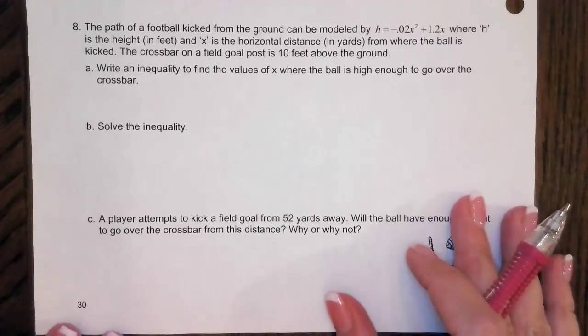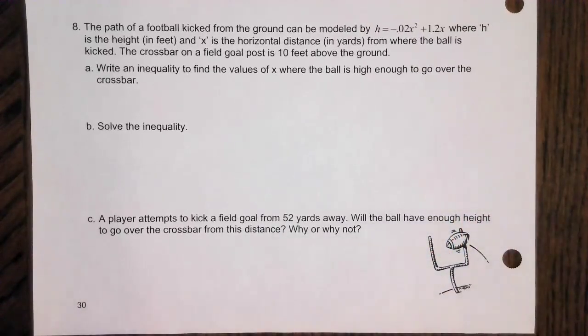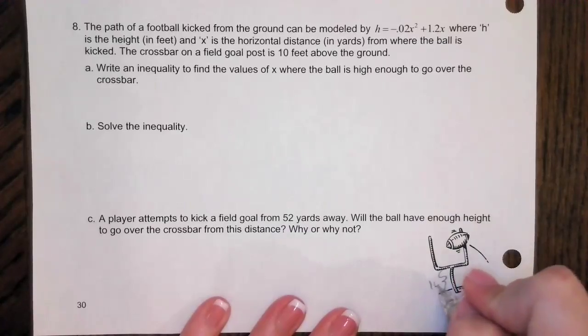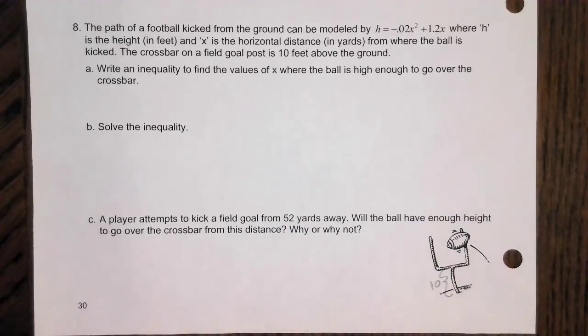All right, the last thing we're going to do is a word problem. So it says the path of a football kicked from the ground can be modeled by h equals -0.02x squared plus 1.2x, where h is the height in feet and x is the horizontal distance in yards from where the ball is kicked. The crossbar on a field goal post is 10 feet above the ground. So that means this part right here is 10 feet, that height.